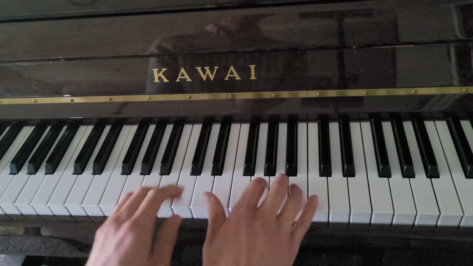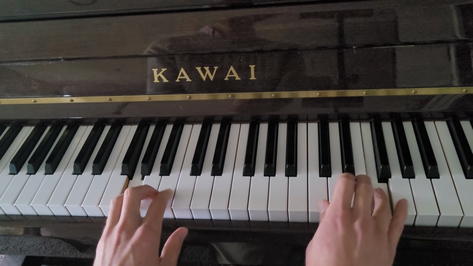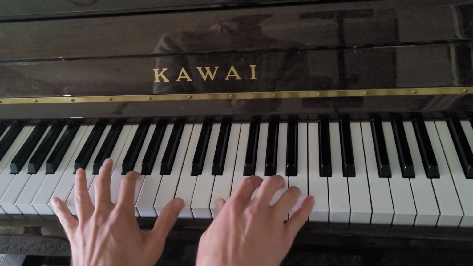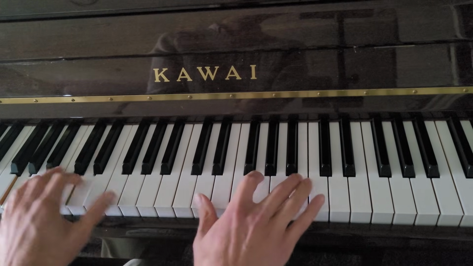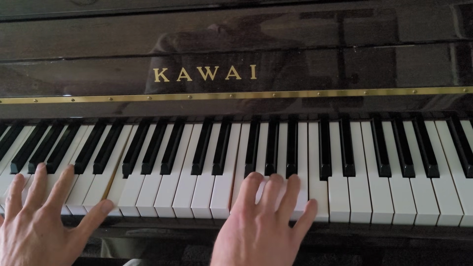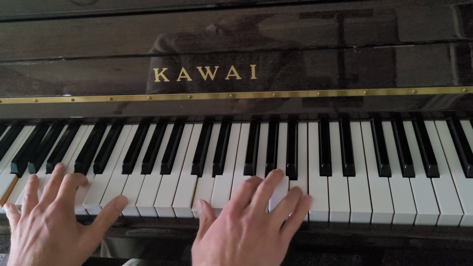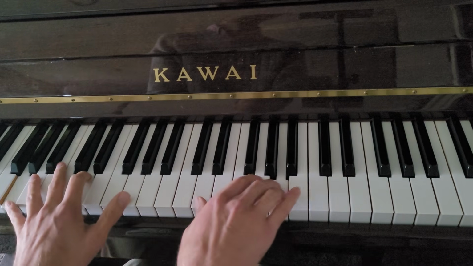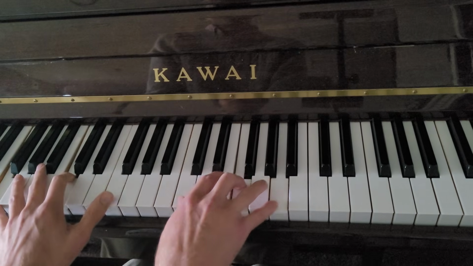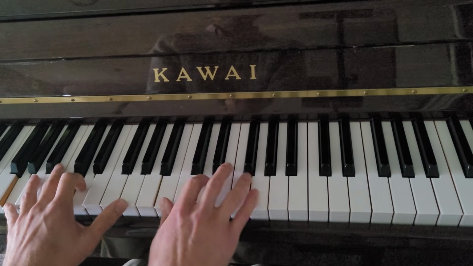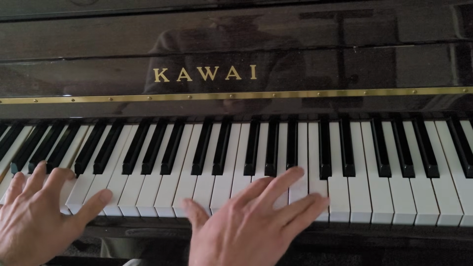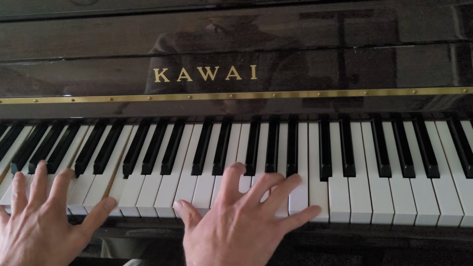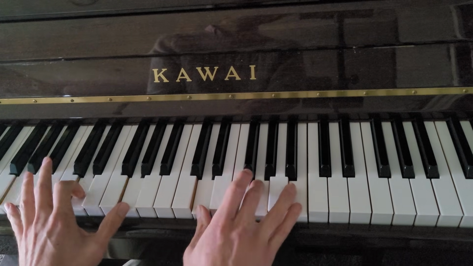Let's do Mixolydian next. So in G, we got G, D minor, F, C, or 1, 5 minor, flat 7, and 4. So we've got all that.